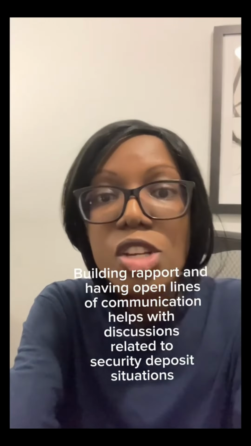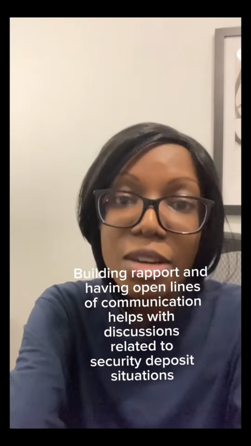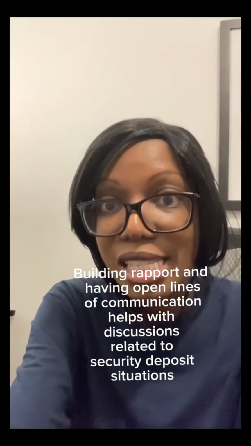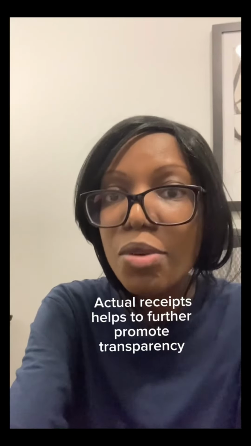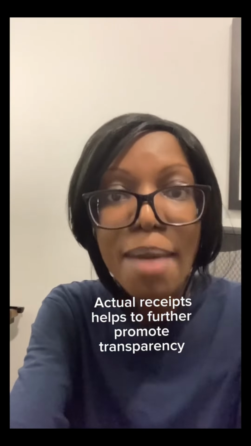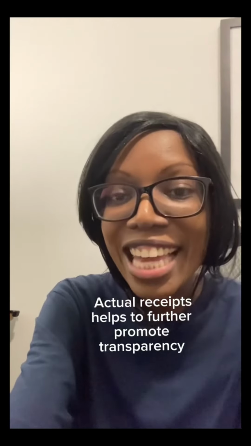And maintaining that ongoing open line of communication with your tenants and building that professional rapport during their lease term is more likely to be helpful in establishing that your receipts related to the security deposit deductions are for that particular home or unit, without your tenants possibly wanting to question you over it or wanting to continuously question you over it. And providing actual receipts helps to further promote a sense of transparency between you and your tenants, which is something that's helpful.